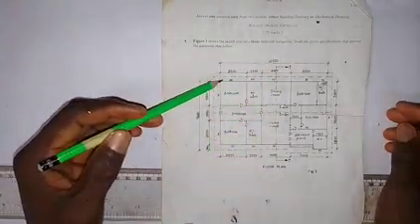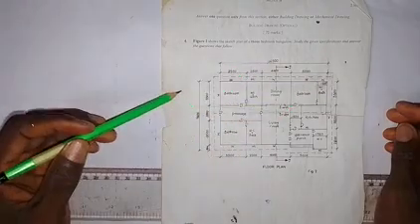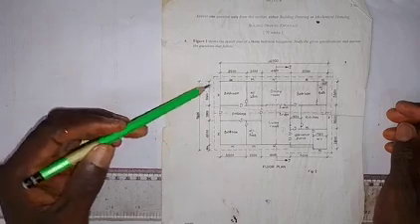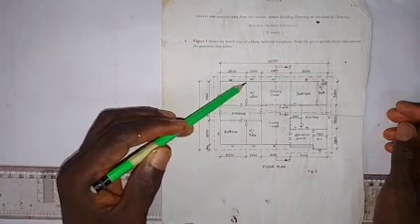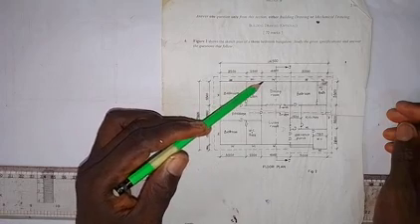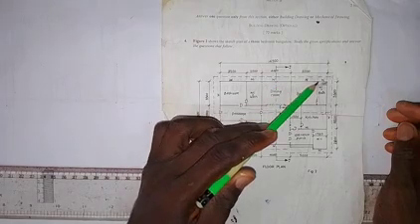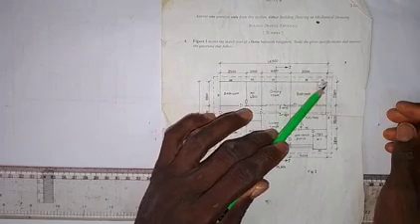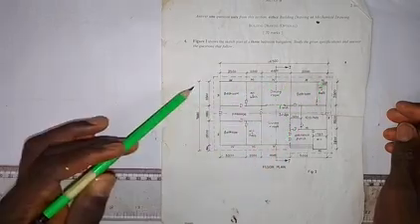So we have the distance from here to here is 14,500, that is the total length, and the total width is 9,800. From here to here is 3,500. From here to here is 2,000. From here to here is 4,000. From here to here is 5,000 to this end. And then from here to here is 1,500.